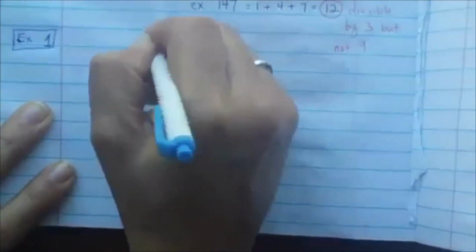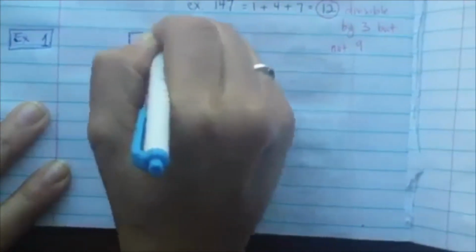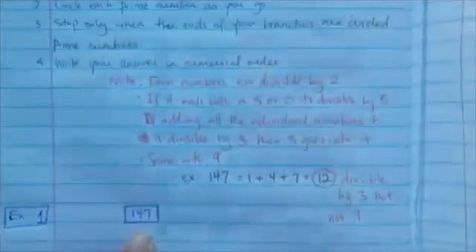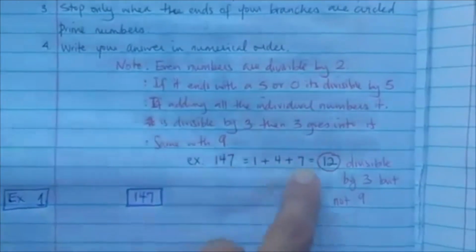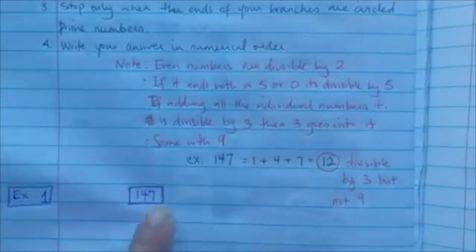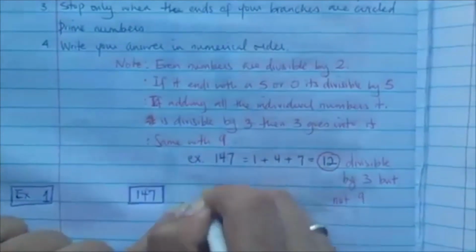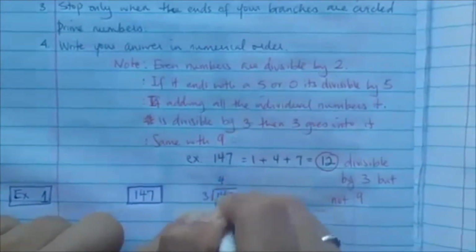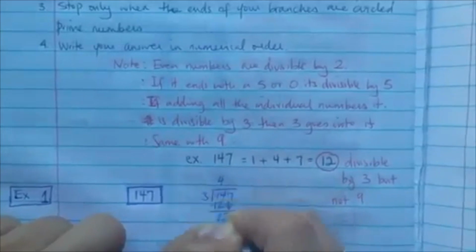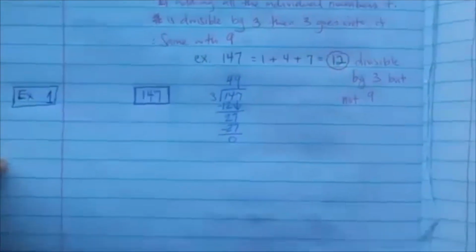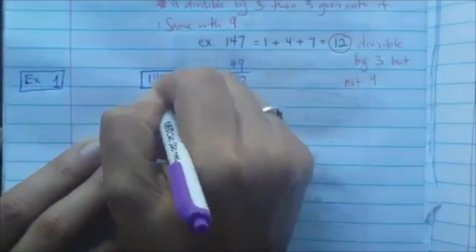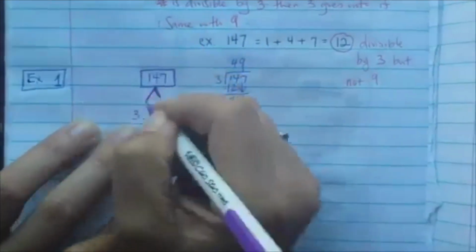Okay, so this kind of just helps you when you're breaking stuff up. So example 1, let's take a look at 147 since we just mentioned that. The very first step is to break the number down by dividing by prime numbers. The smallest prime number, 2, doesn't go into it, but 3 does because it adds to 12. So 3 into 14, 4, and then we get 49. Sometimes I have to do a little long division. So 147 breaks down to 3 times 49.